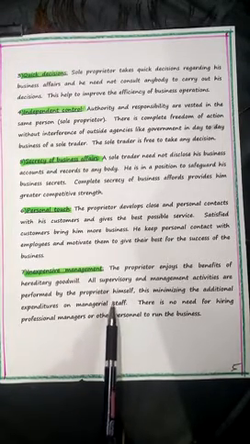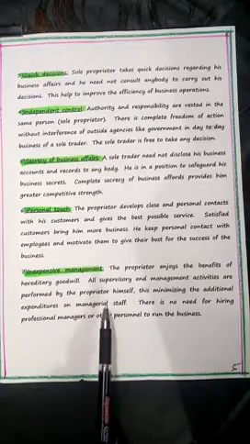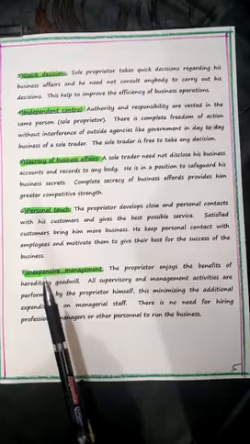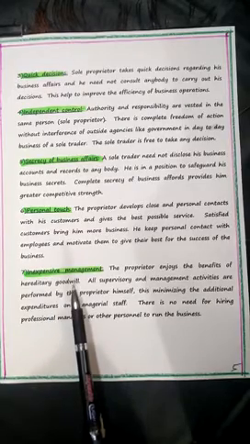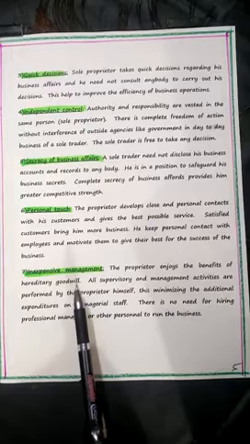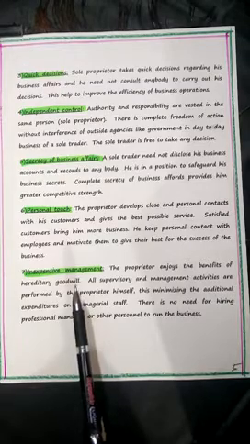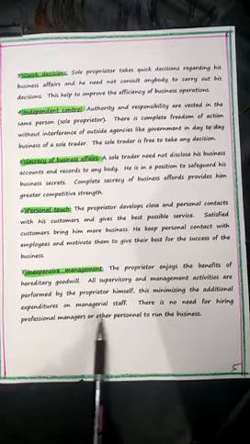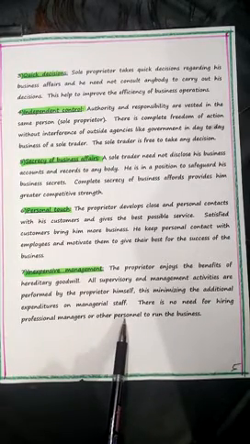He does everything. I told you, if at all they are in need of workers, the whole family members can work there. That is what is happening, children, because once the family members get involved, the expenditure, the cost of paying for these services will be reduced. There is no need for hiring professional managers or other personnel, staff, workforce.